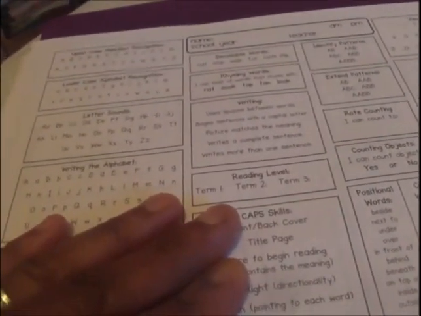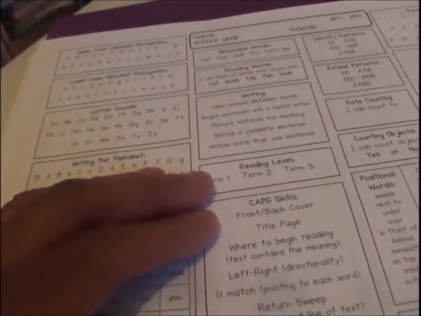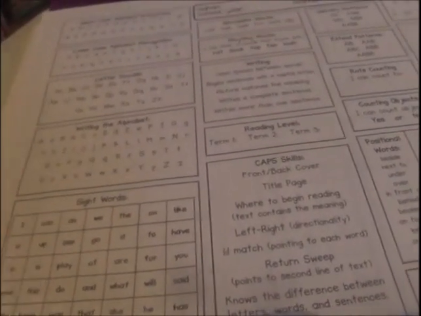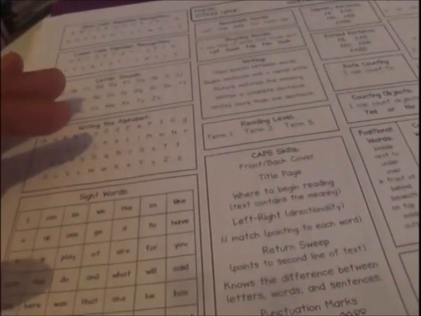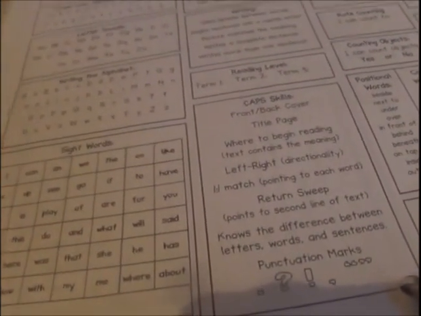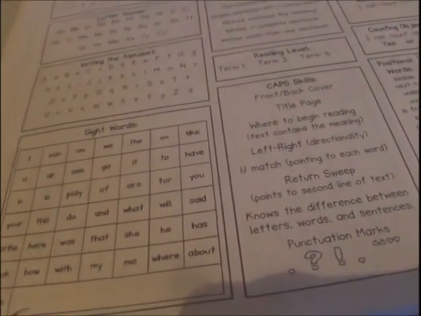This is on your writing, capitals. If they are, let's see, knowing where to begin to read a sentence. If they're reading left to right. If they are pointing to the next line. Some kids will skip a line. So if they're able to do that, then you would check that off. I'm not saying they started out knowing this in the beginning of the year. But as time went on, yes, I had to teach them.